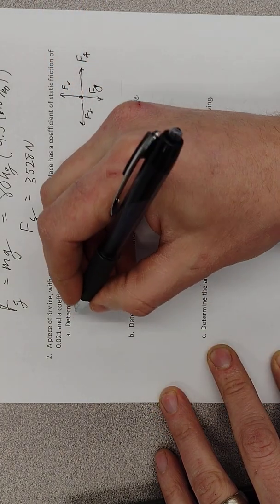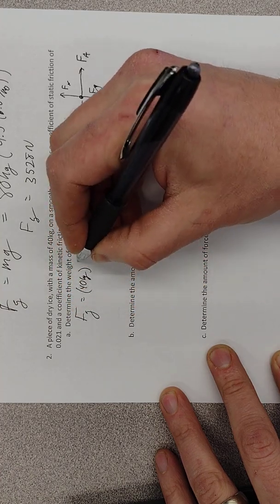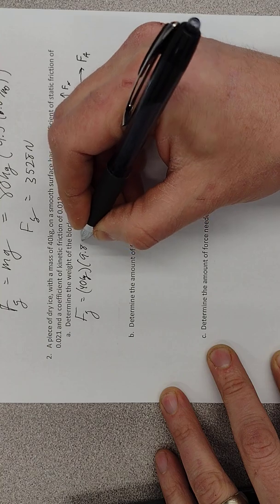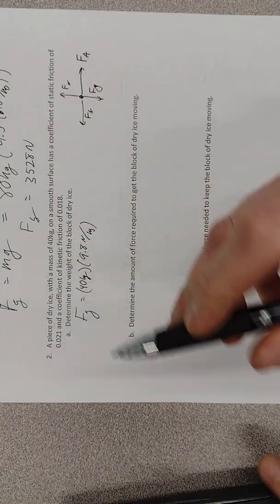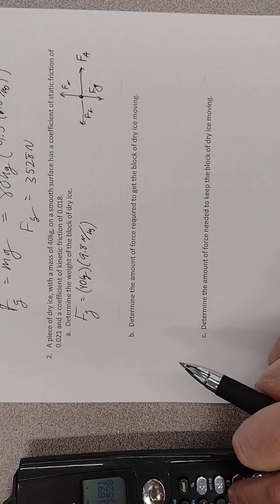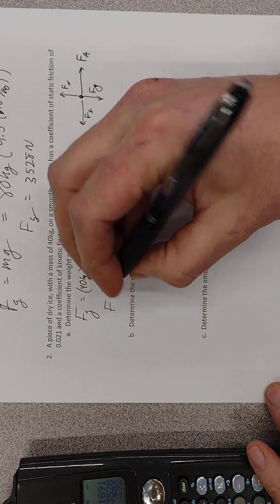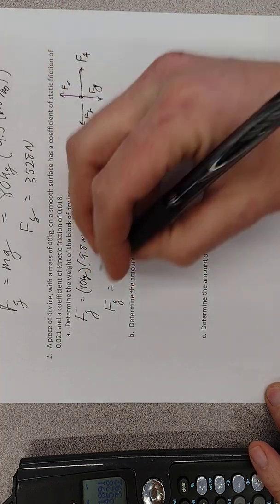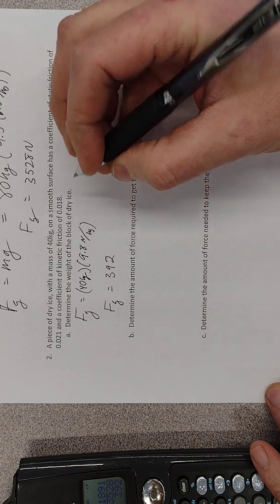So, weight of the block of dry ice, that's Fg, 40 kilograms times about 10 or 9.8 newtons per kilogram. I'm just doing the same calculation here, mg, 40 times 9.8. You get about 392 newtons. Or if you use 10, you'd get 400 newtons. Either way is fine.